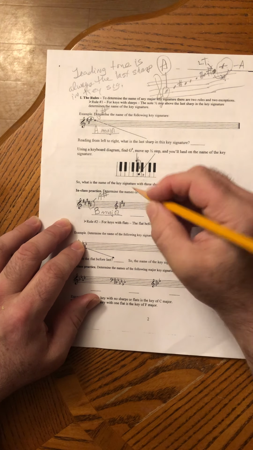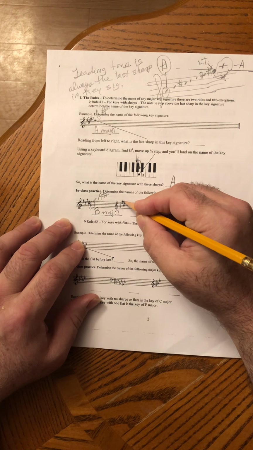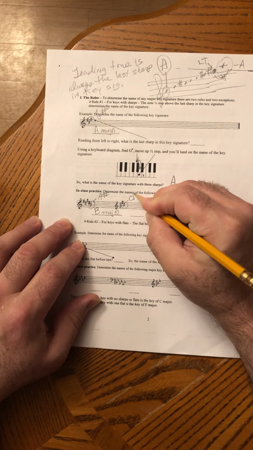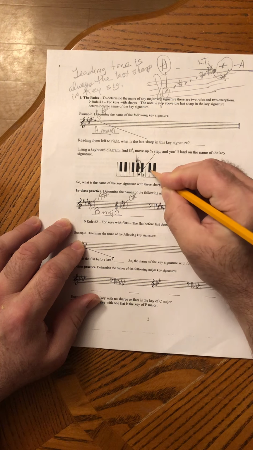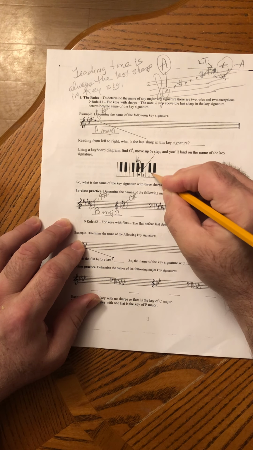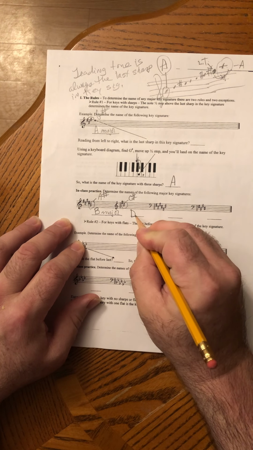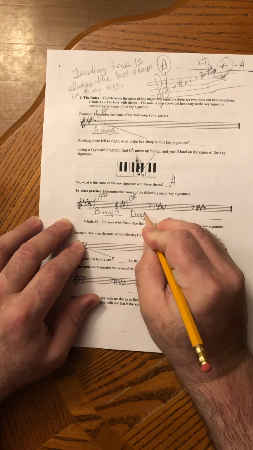Okay, so looking at this key signature, we see 2 sharps. F sharp, the last sharp is C sharp. Look at your keyboard, C sharp is here. A half step up is D. So the major name is D major.